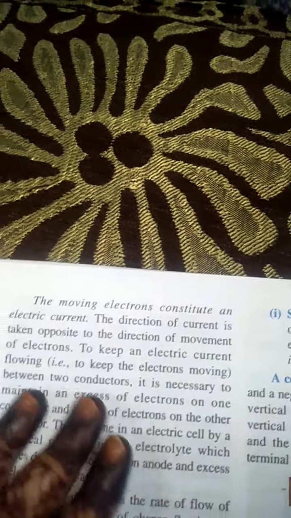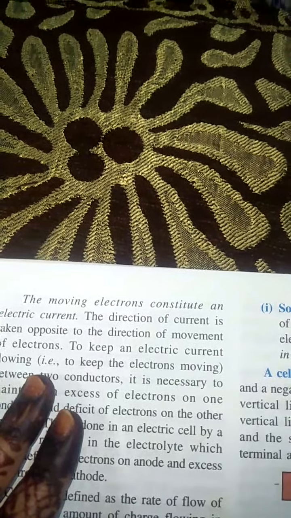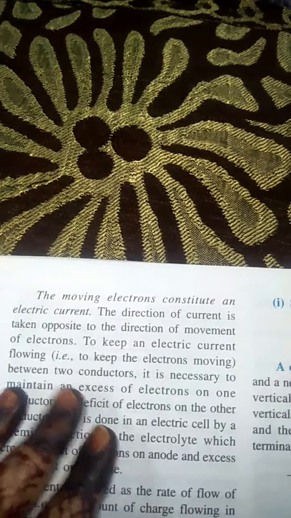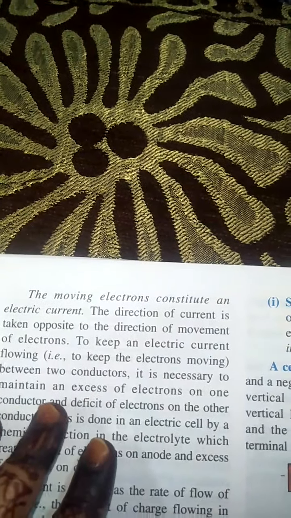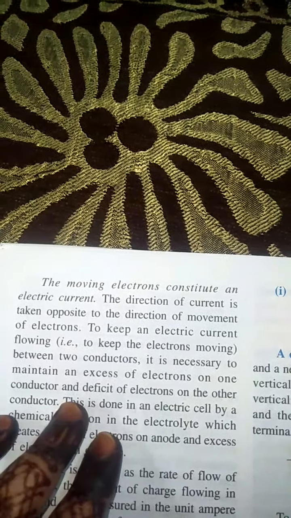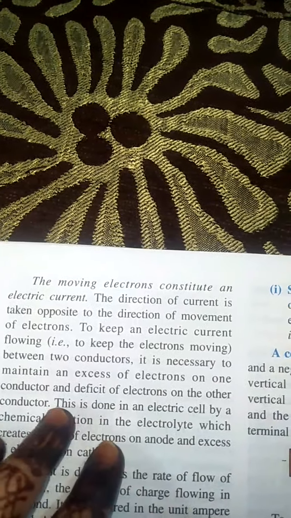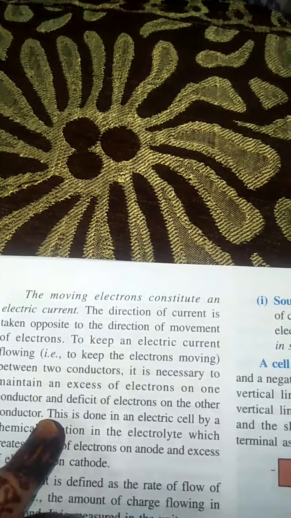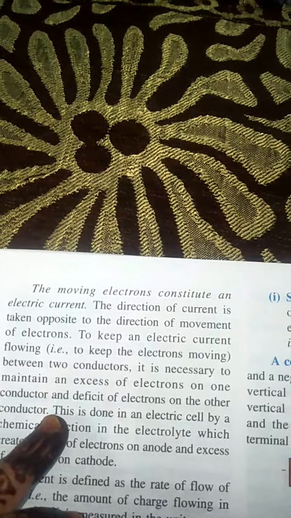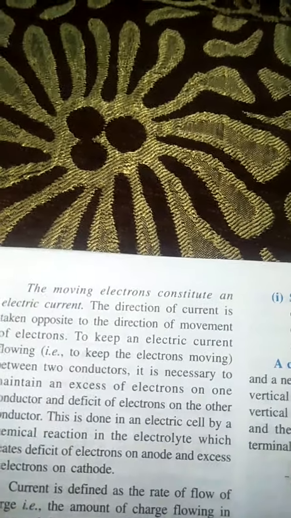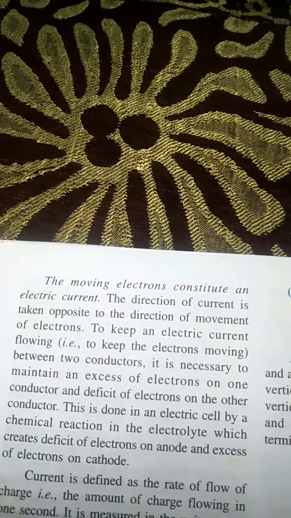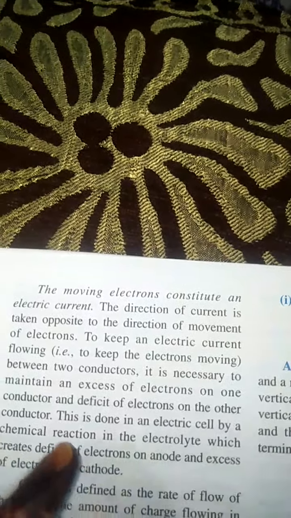To keep an electric current flowing, that is, to keep the electrons moving between two conductors, it is necessary to maintain an excess of electrons on one conductor and a deficit of electrons on the other conductor. Now if you want the electric current to keep on flowing, then one conductor should have excess of electrons and the other should continuously have a deficit of electrons.